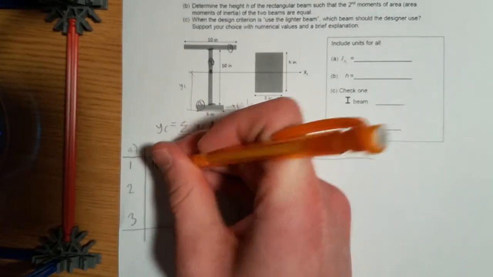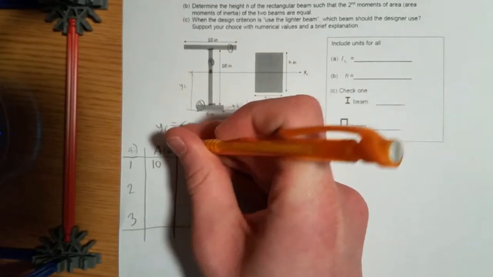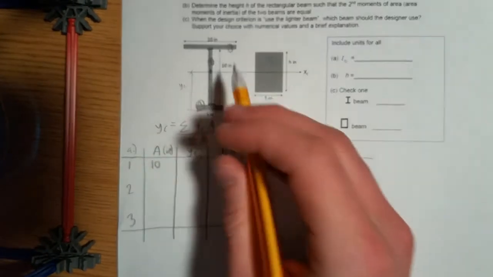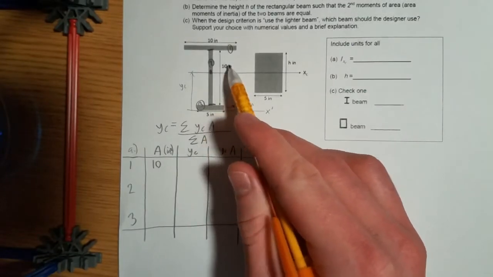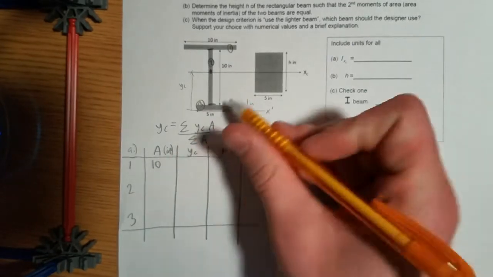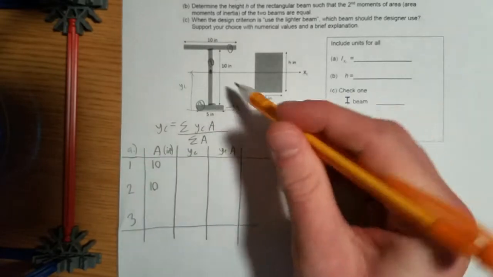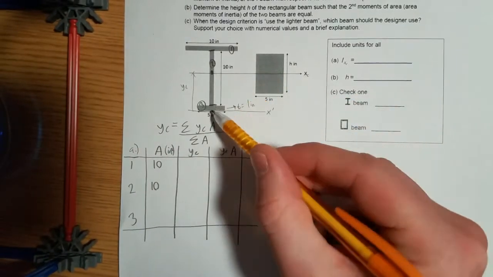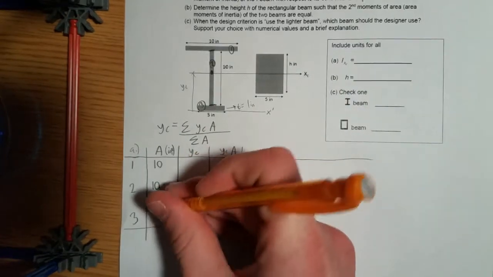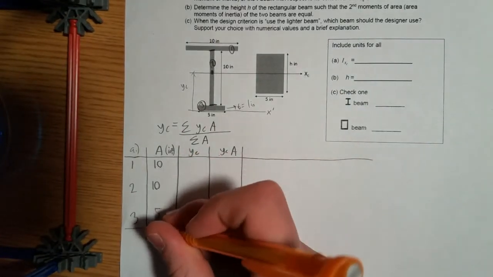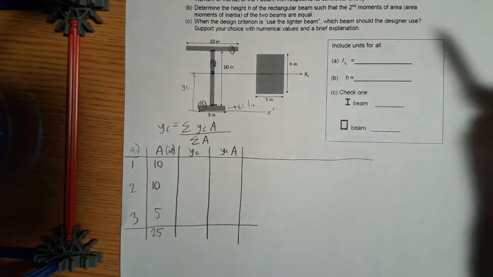So that's going to be 10. And we'll go ahead and write in inches squared for the area, because it's in inches. And so the area for 2 is going to be 10 times the thickness again is 1, so 10. And then for the bottom, it's going to be 5 times, again, the thickness 1. So it's just going to be 5. The total area is going to be 25 inches squared.